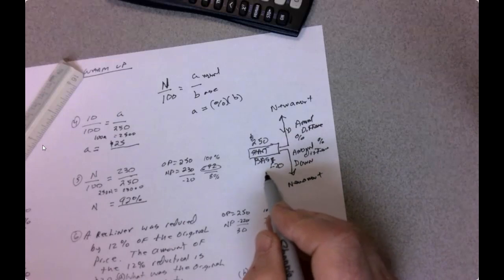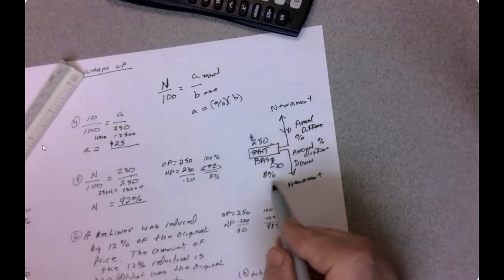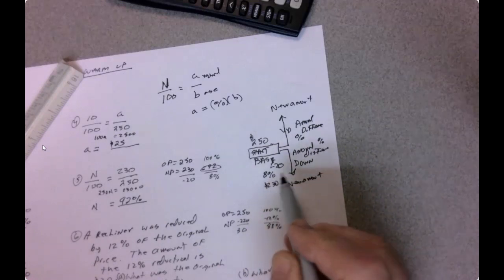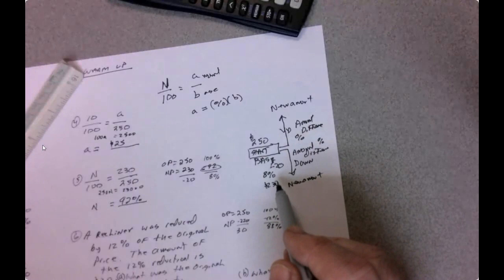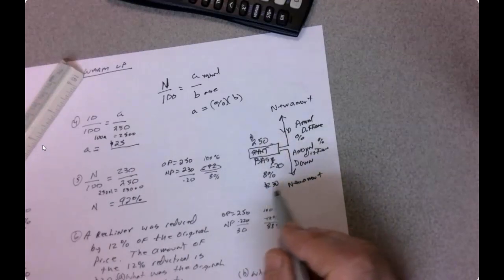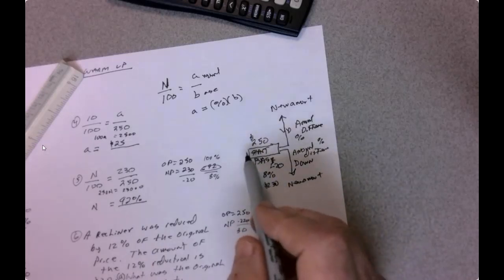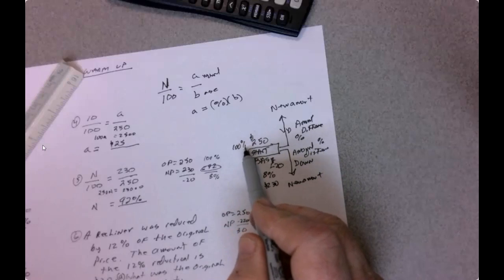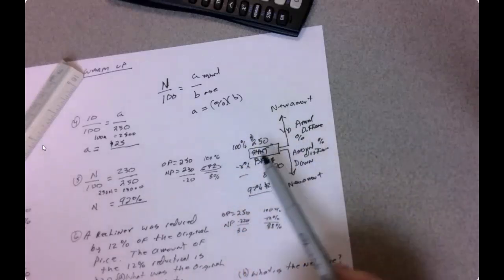Well, we determined that the $20 is an 8% reduction, and the new price is $230. And $230 price compared to $250 is what? 92%. So 230 compared to 250 is 92%. So the new price is 92% of the old price. So if you put the original price as 100%, take away 8%, you'd get 92%.